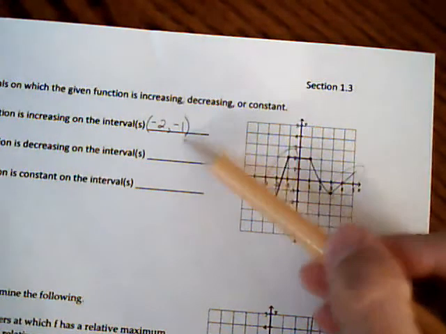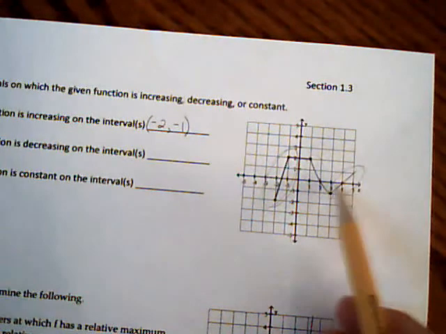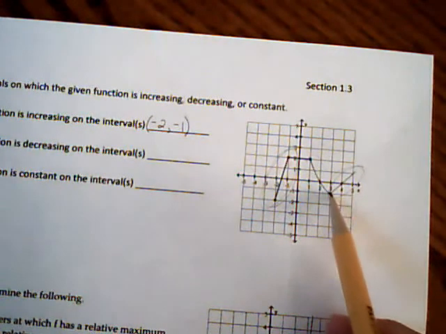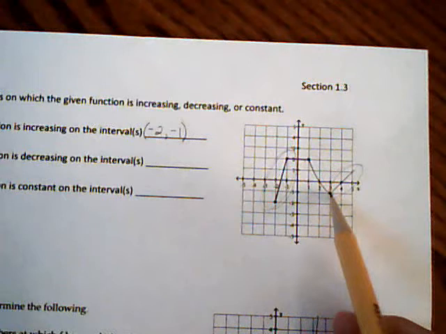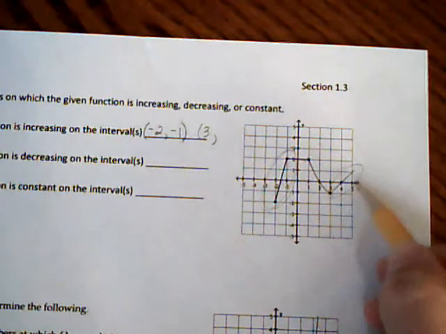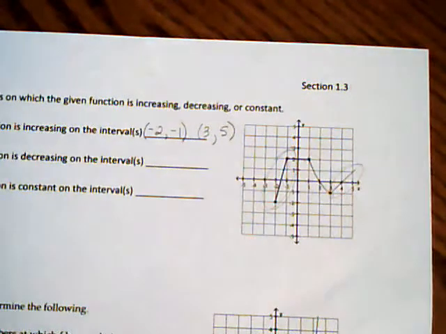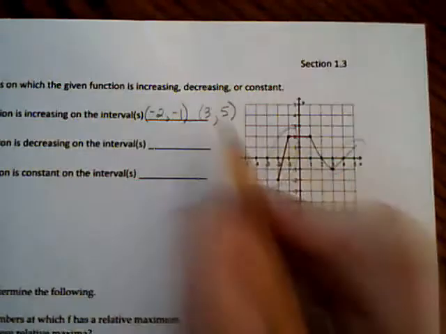It's always a parenthesis. And then I'll look at the second interval of increasing. If I look at just the x value, it's from 3 to 5. Again, those are always in parentheses because we're looking at an interval notation.